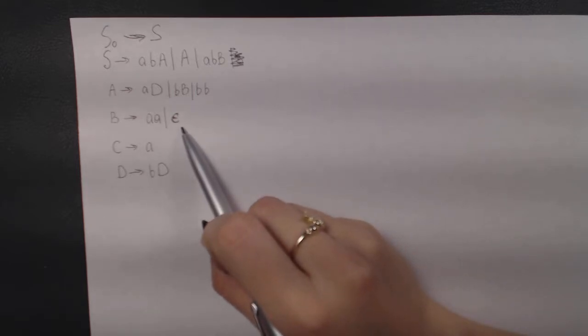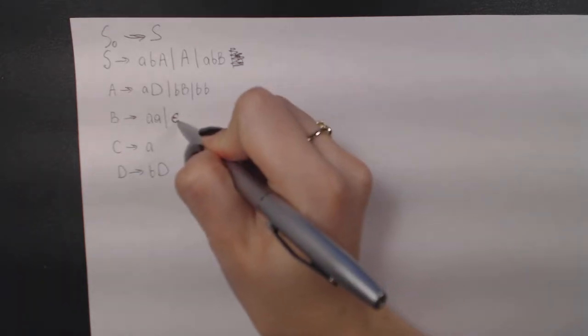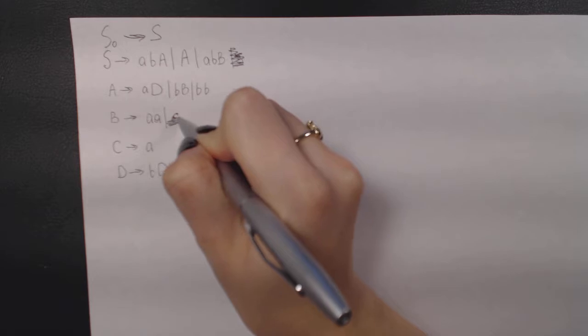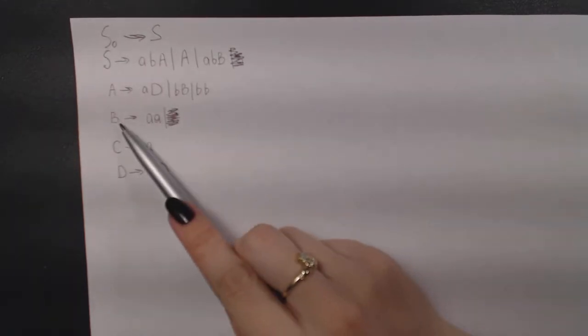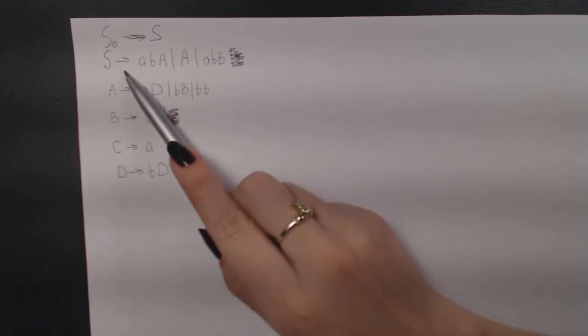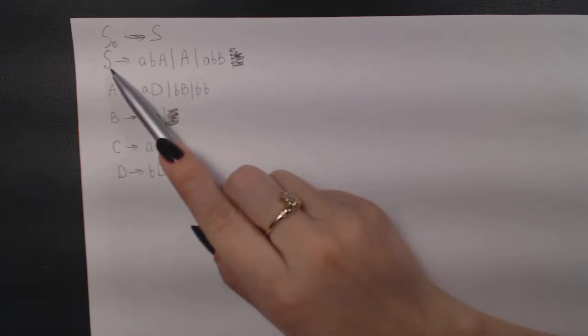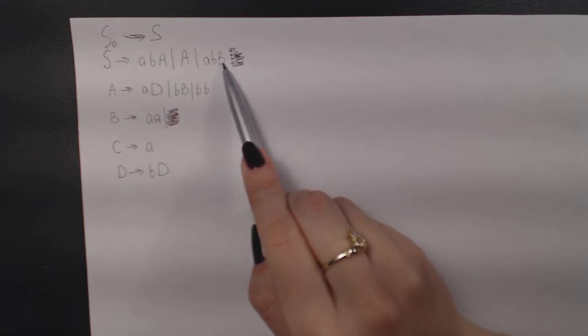Step 2 is to check and remove all null characters we have. We have just one null character right here, on our B non-terminal variable. So we have to delete this null character, and we need to check where in our grammar we have capital B letters. We have it on our S variable. So what we have to do is add another extra rule right here, which will be just AB.